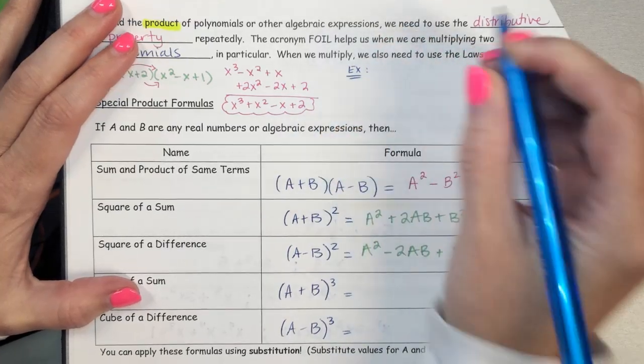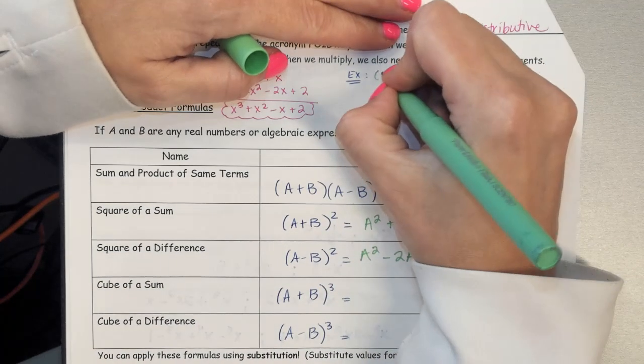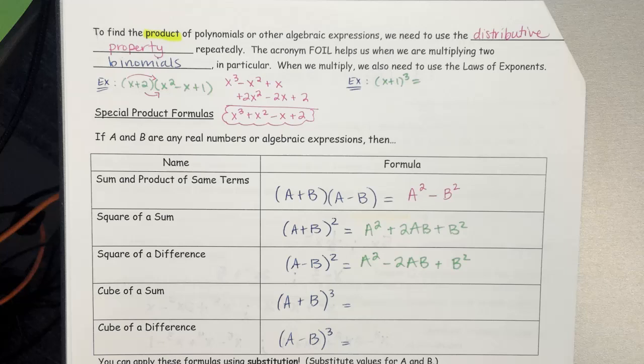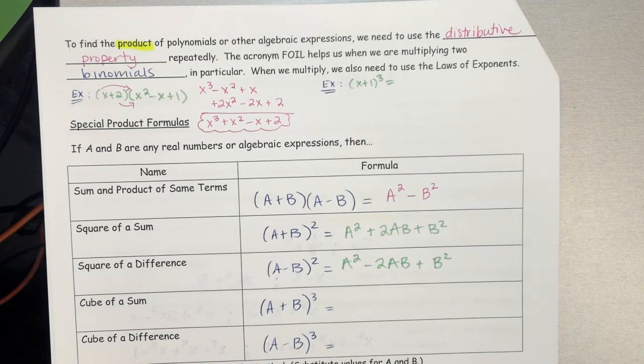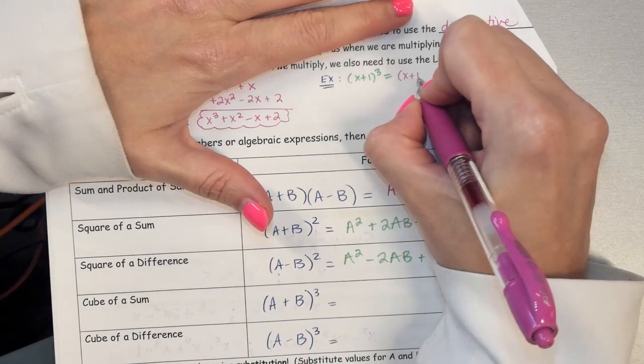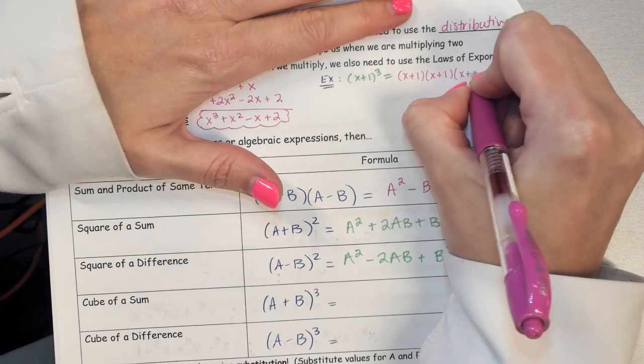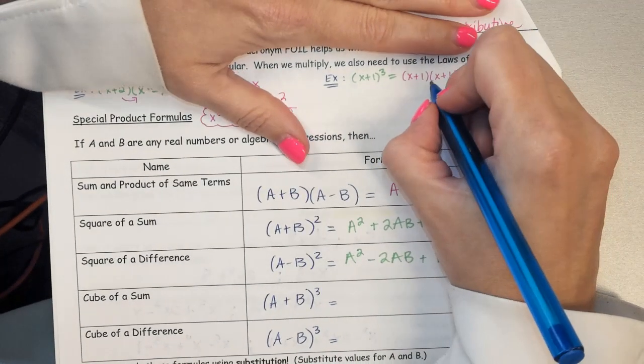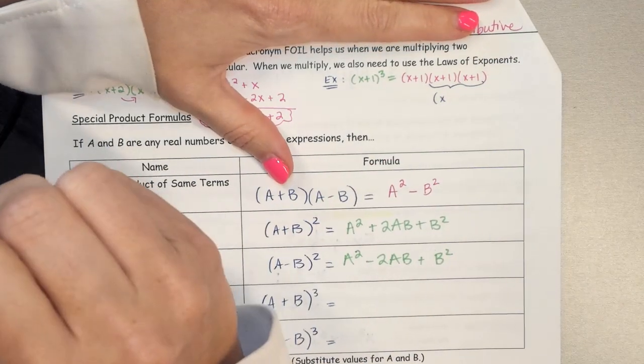Okay, let's say we have x plus 1 to the third. You can use this pattern I'm about to show you. I'm going to remind you how we did it last year. But if I have something that's simple like this, I would probably just write it out as x plus 1 times x plus 1 times x plus 1. And then how do I go about multiplying those together? You can just pick two of them and FOIL, right? So it doesn't matter if you do the first two or the last two. I like to do the last two first.